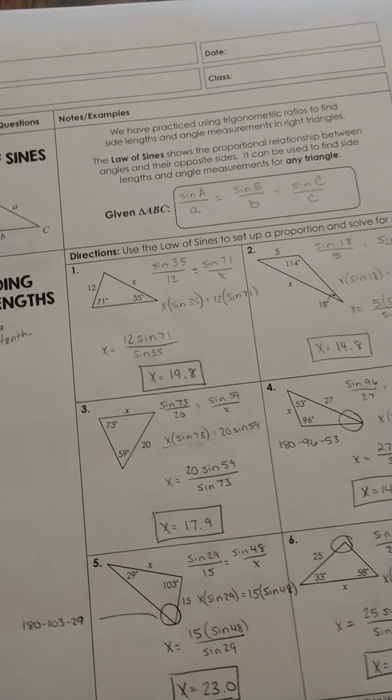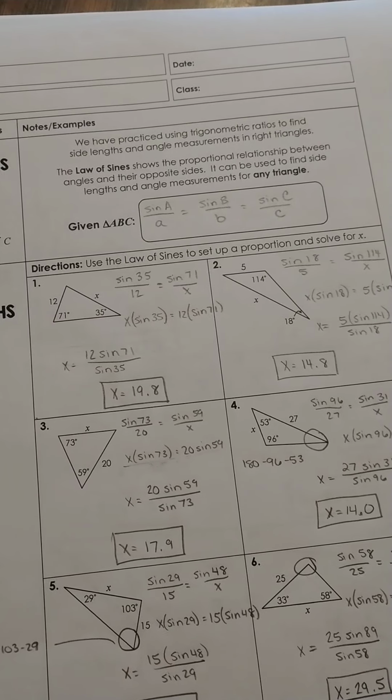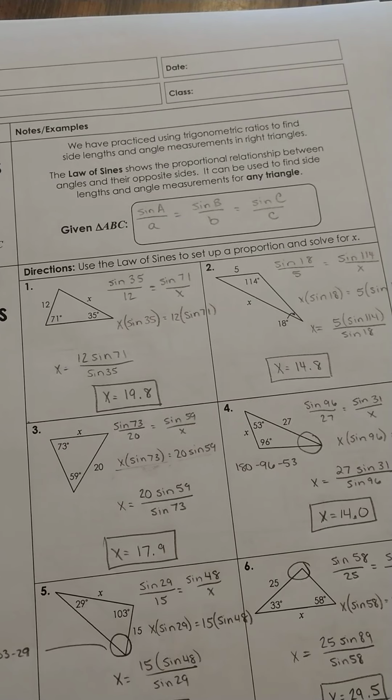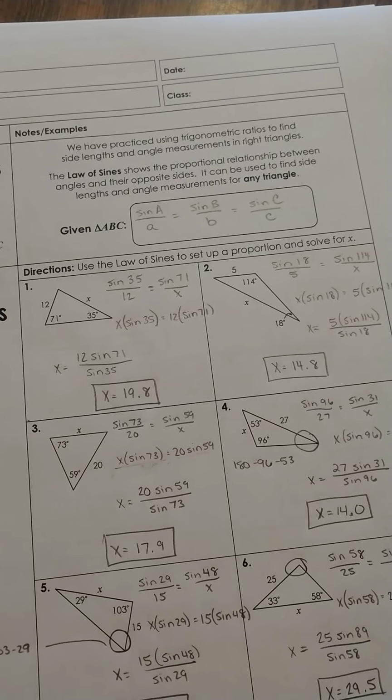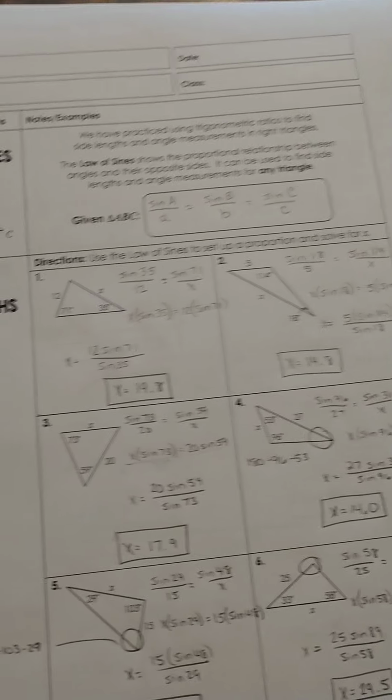So we have practiced using trigonometric ratios to find side lengths and angle measures in right triangles. The law of sines shows the proportional relationship between angles and their opposite sides. It can be used to find side lengths and angle measurements for any triangle.